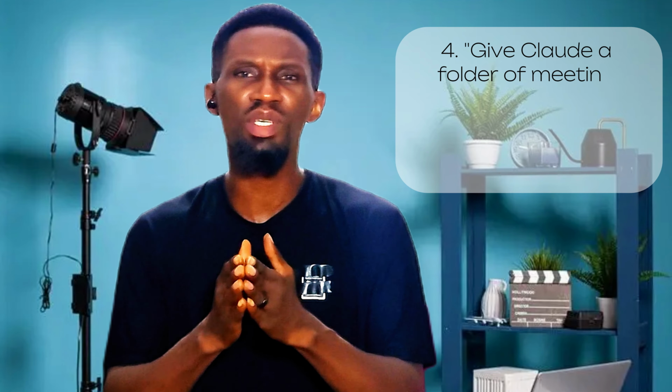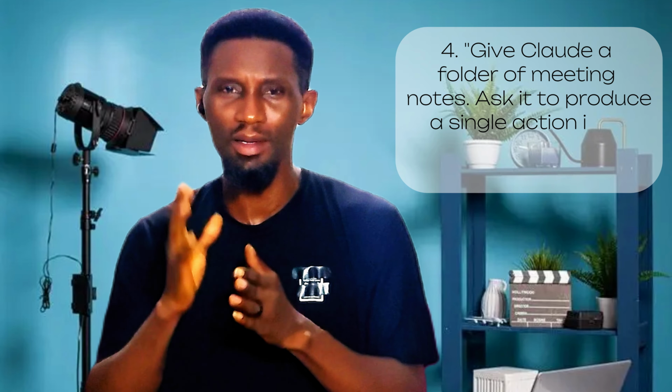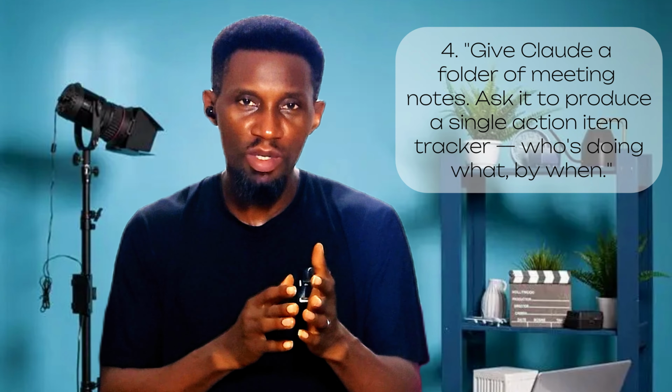This is really good. So number 4, you can give Claude a folder of meeting notes. Ask it to produce a single action item tracker. Who is doing what by when? So that means as you're in the meeting, jotting it down, saying, okay, this is what they said, this is what this person said, okay, we are doing it this time, this time, this time, and you have all those jottings stacked together. You just stand the jottings in that file, in the folder. It could be a Google Doc, whatever it is. And it is a great thing to behold. You see it come out with things you can't believe a machine could do.